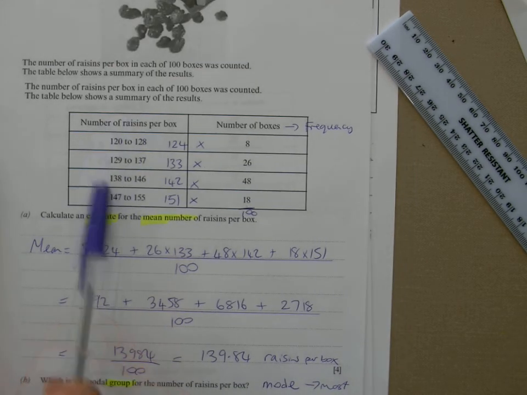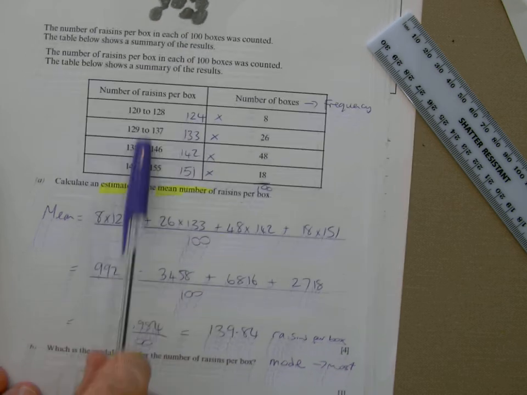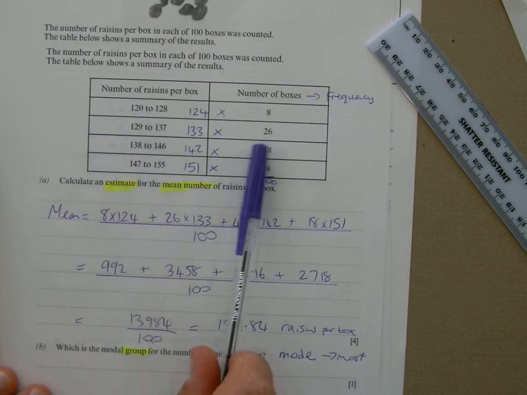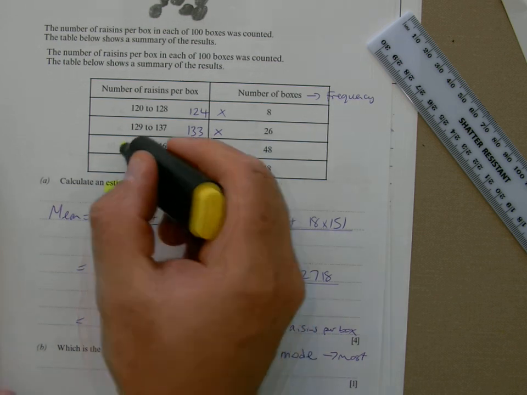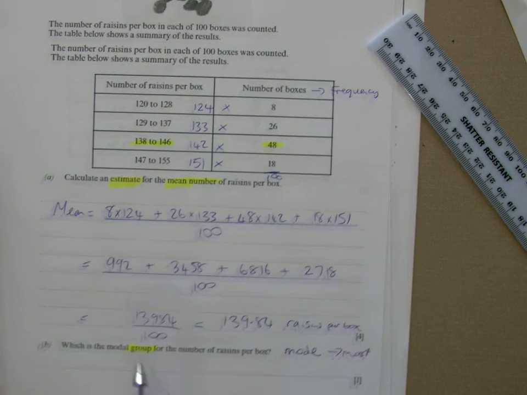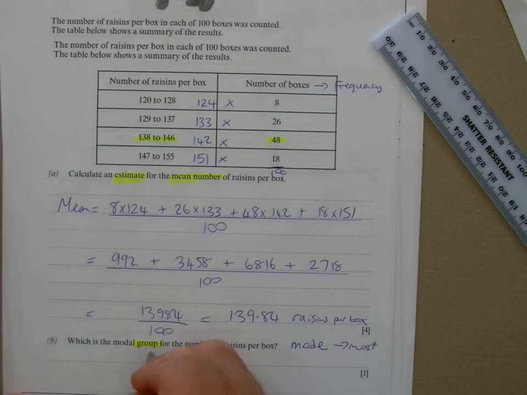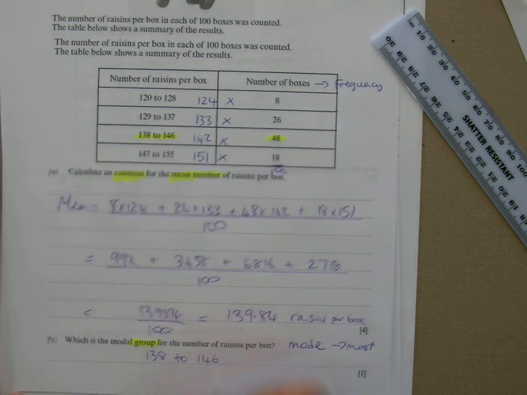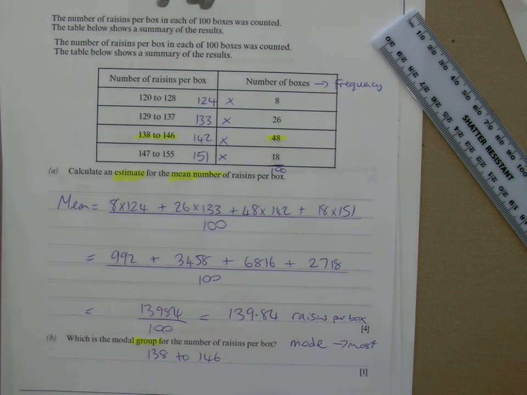Which group or which class here is the most common? Well, which has got the highest value in? So you can see it's that one, isn't it? That one has got the highest value because there are 48 in there. So because they're asking you for the group, you need to literally copy down as you see that there. The group that has got the most in is 138 to 146.